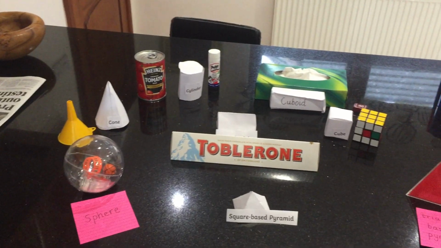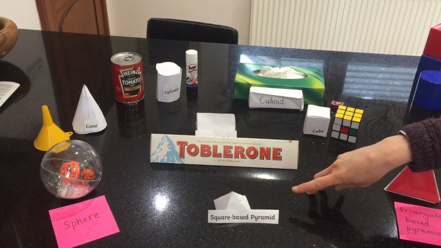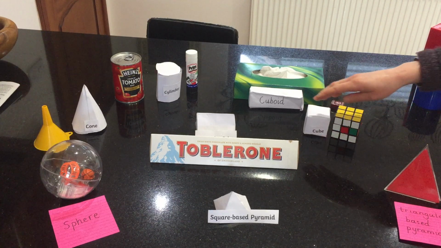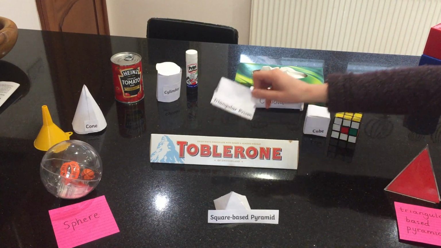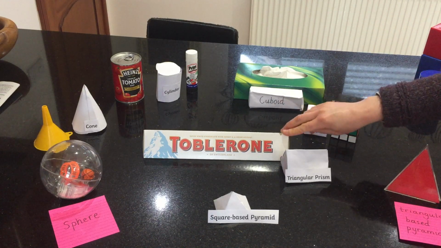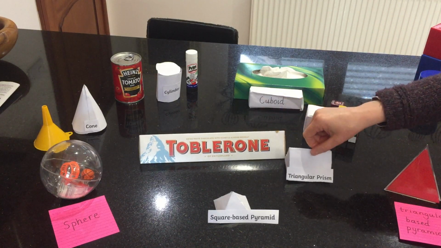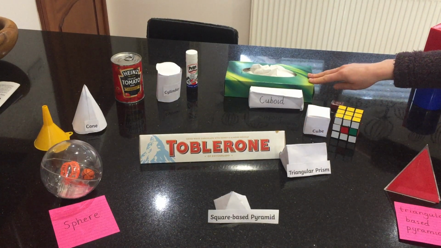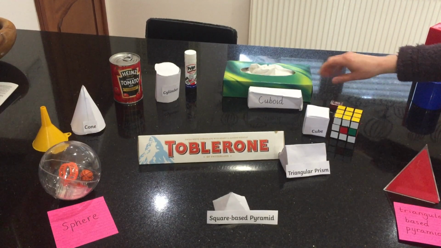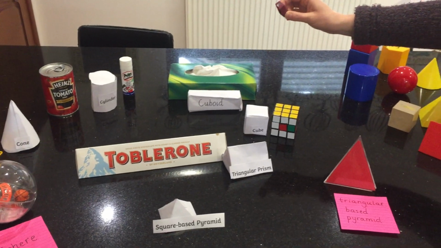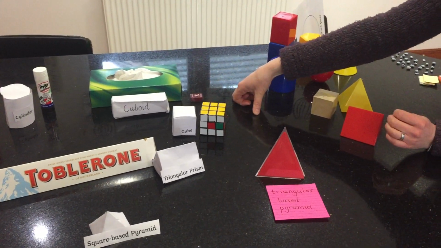This down here is a square based pyramid. Sometimes you get sweet boxes or chocolate boxes that come in that kind of shape. Over here we have a triangular prism, and we were given a Toblerone bar, and it is a triangular prism. Over here we have cuboids. We've got a box of tissues that's a cuboid shape, and a pencil sharpener, which is also a cuboid shape.